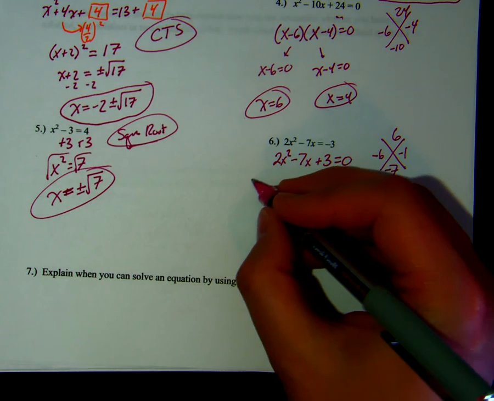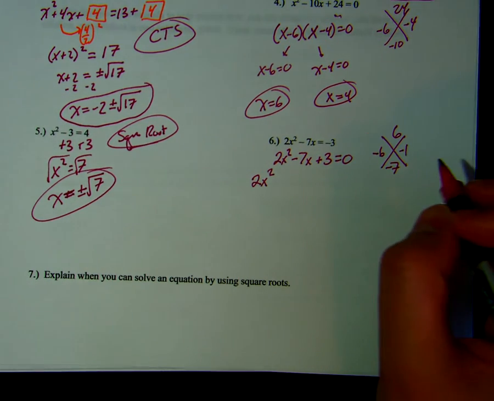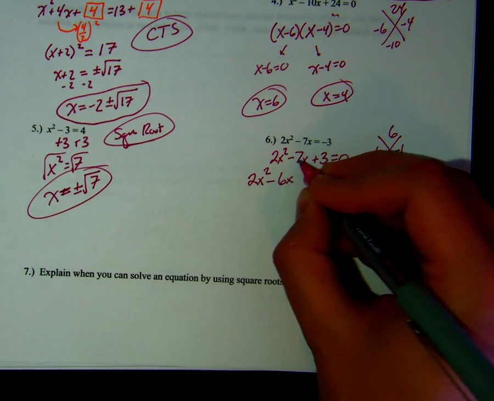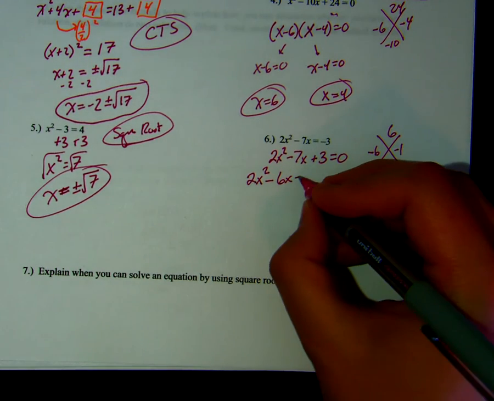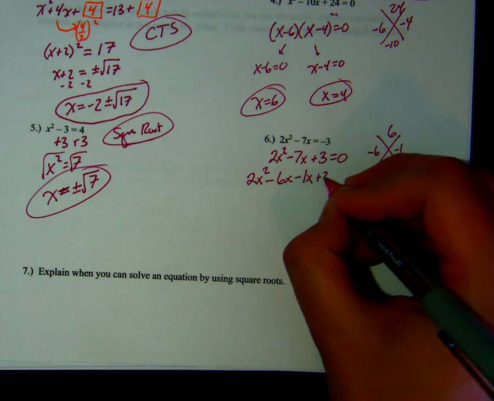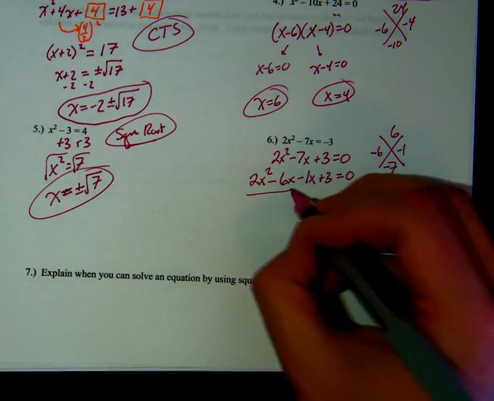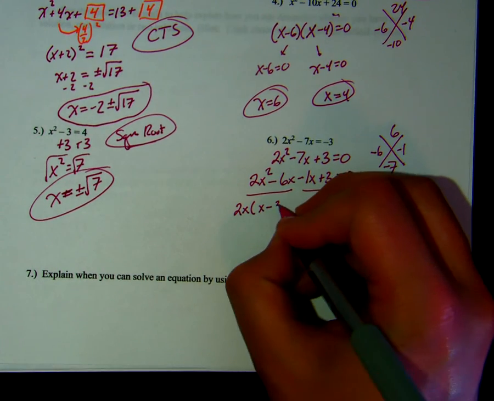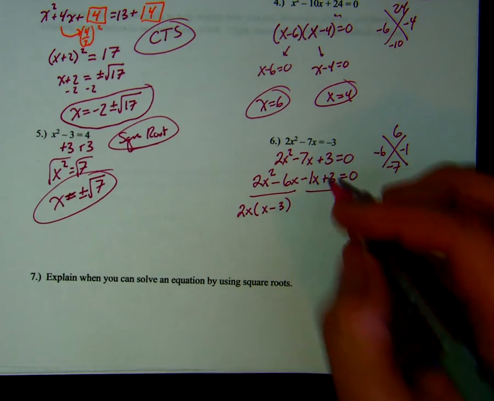Now this is the longer factoring here. So it's 2x squared minus, we're going to break up the minus 7 into minus 6 and minus 1. So minus 6x minus 1x. And then we factor this by grouping. So go 2 at a time. These both have a 2x. That leaves you with x minus 3. These, I have x minus 3.